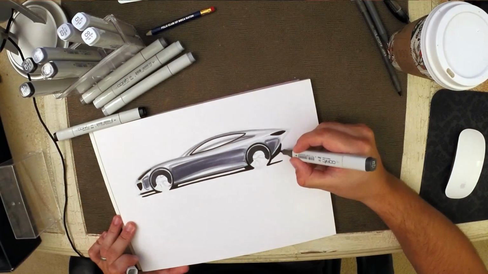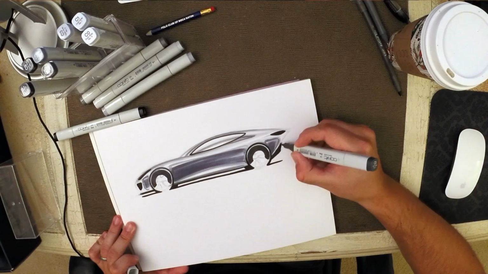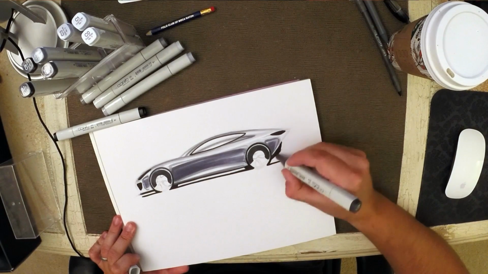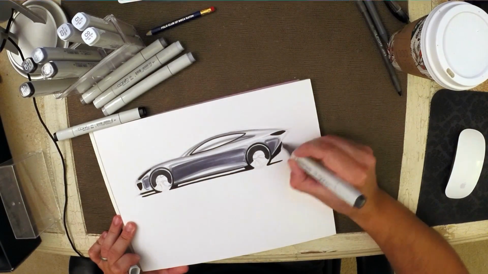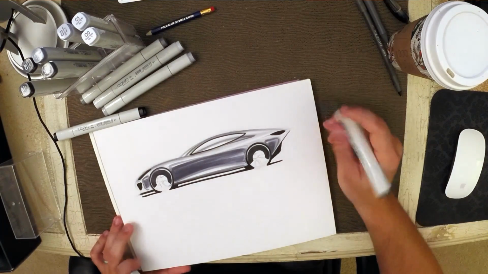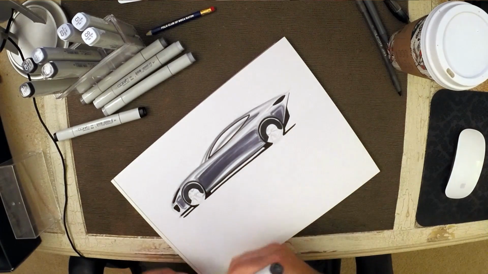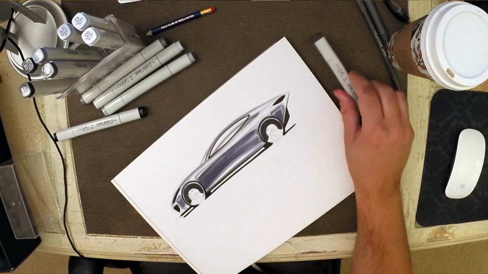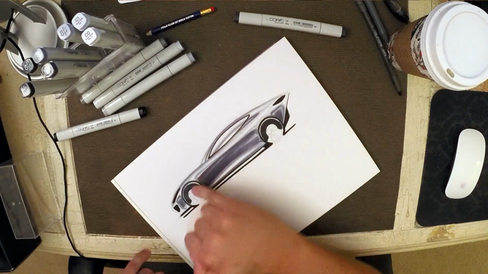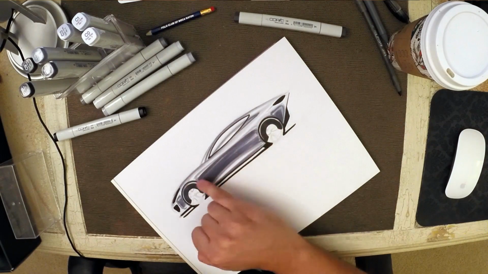And this applies to any sketch you're doing. You should always keep in mind where the light is coming from, because it's going to help you a lot in your decisions on where to put stuff, where to put the white things like these and where to put the darker stuff.